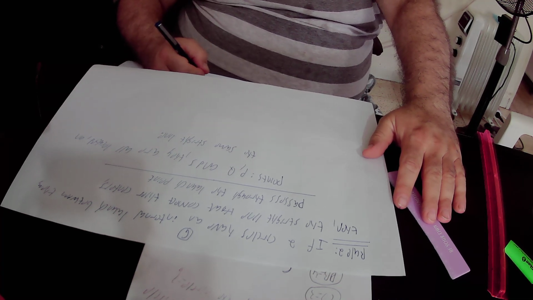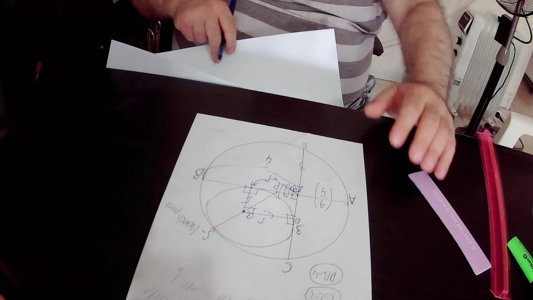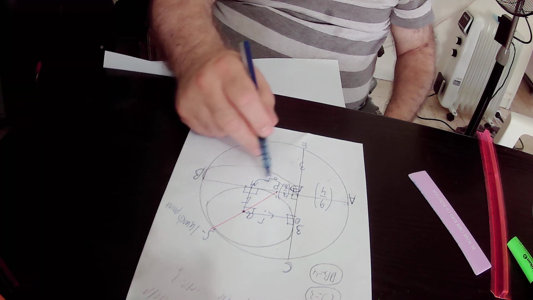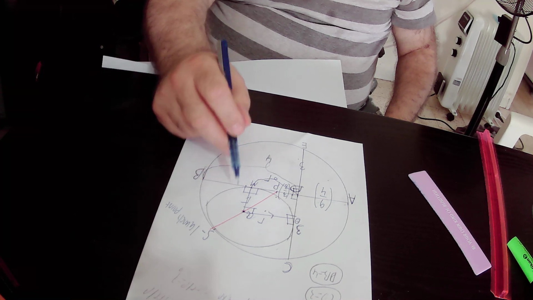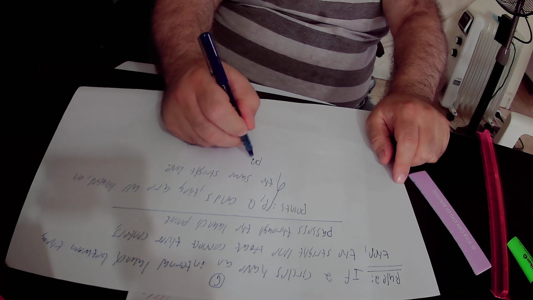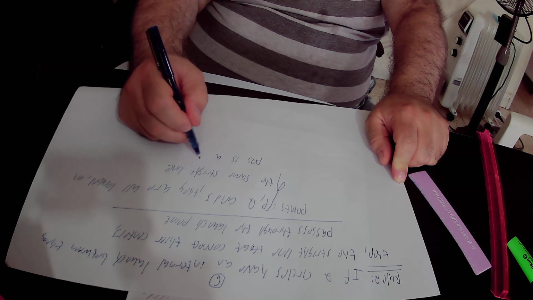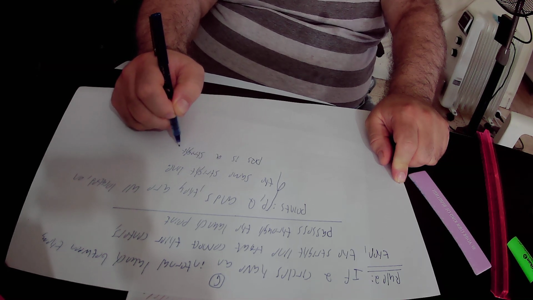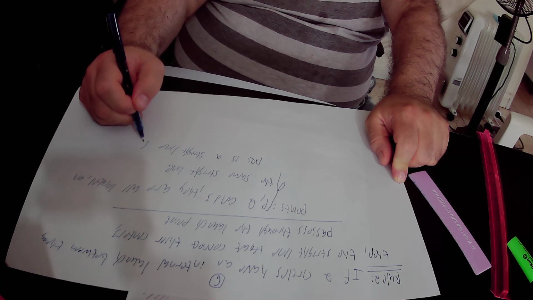Or in other words, we can also say that line segment PQS, this line segment in the red color, is a straight line. PQS is a straight line, all according to rule number 2.